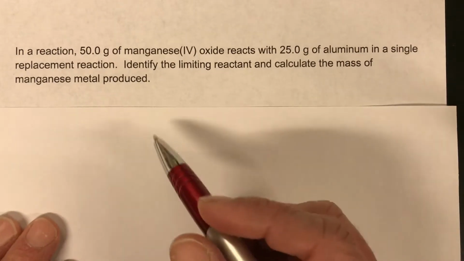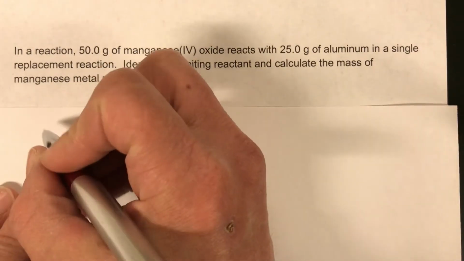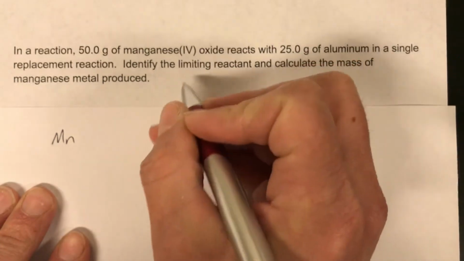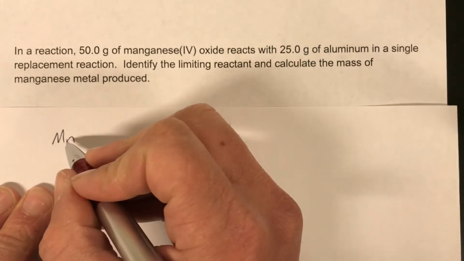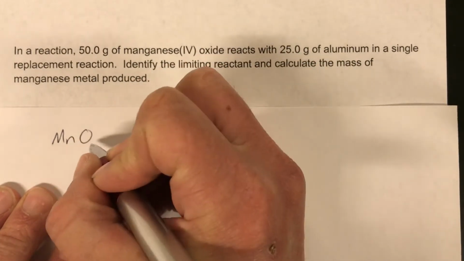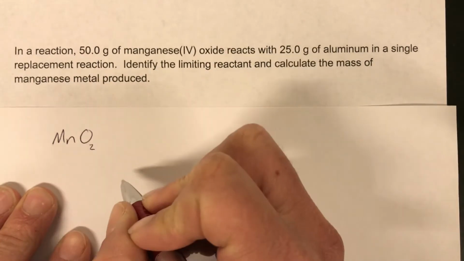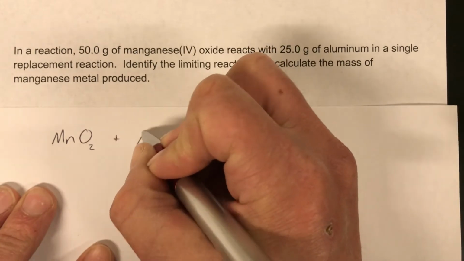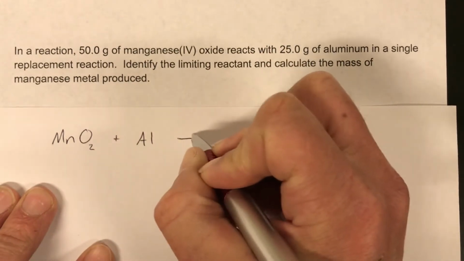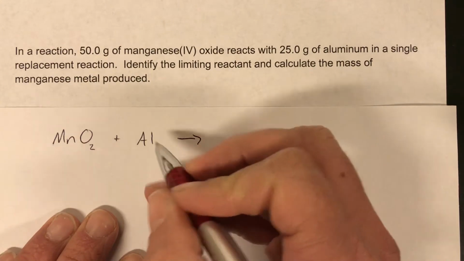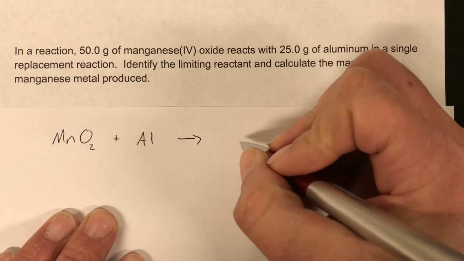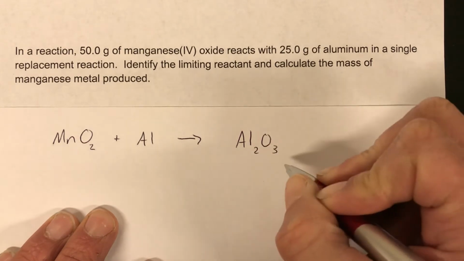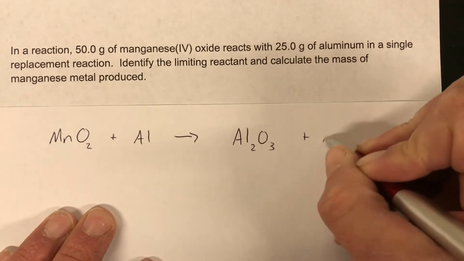So first step would be to write out the equation. So we have manganese 4 oxide. Now the 4, of course, refers to the charge of the manganese. Oxide is a -2, so we're going to need 2 oxygens for every manganese. So MnO2 plus aluminum in a single replacement reaction. So the aluminum replaces the manganese. We end up with aluminum oxide, Al2O3, and manganese metal.